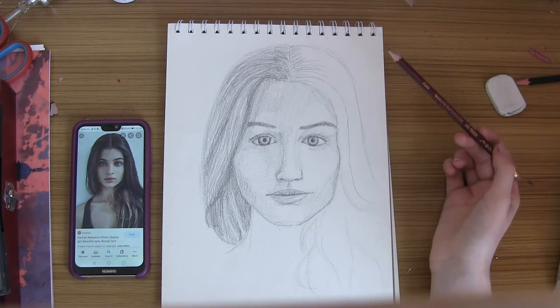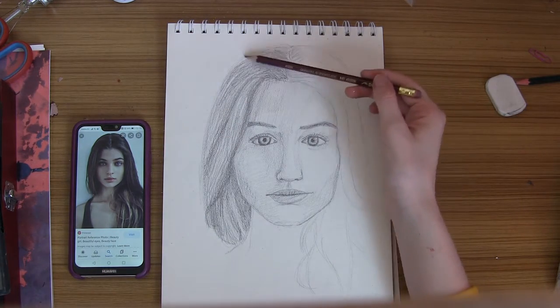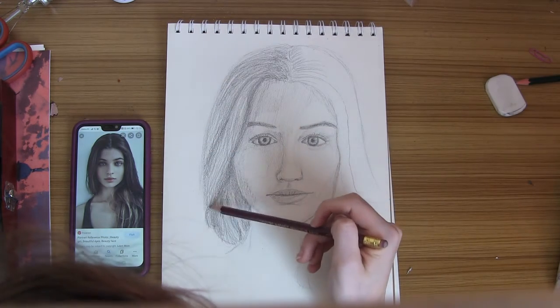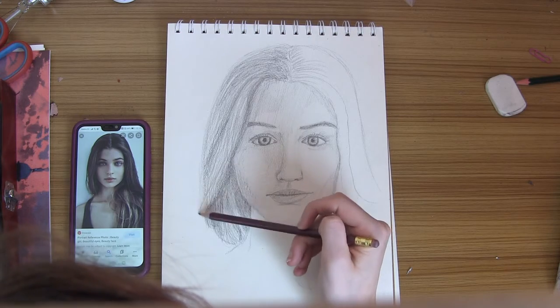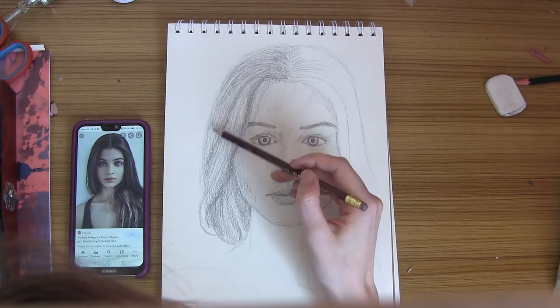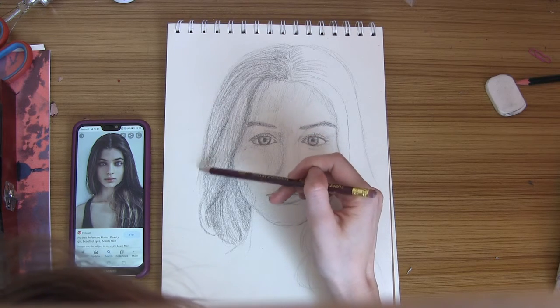Okay, now her hair doesn't just have this really nice curve because it's hair and it's messy, so we can now add some strands going out and beyond our confinements.